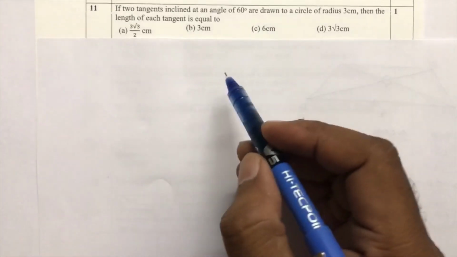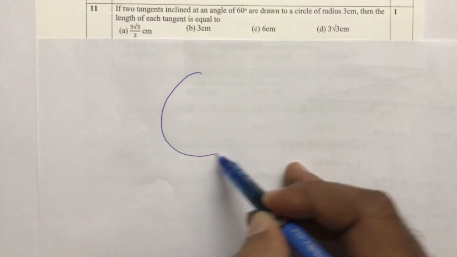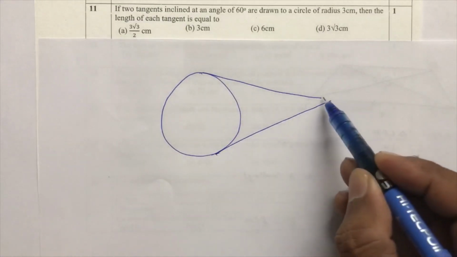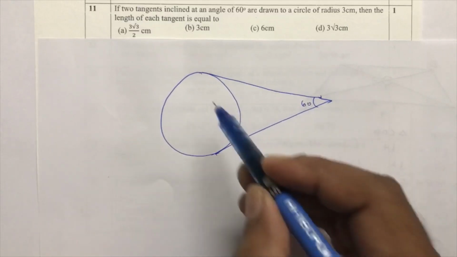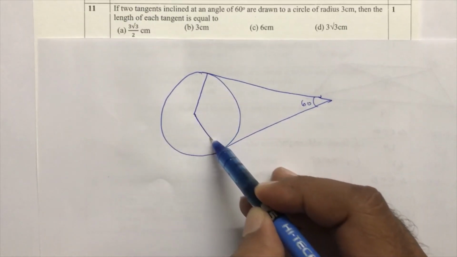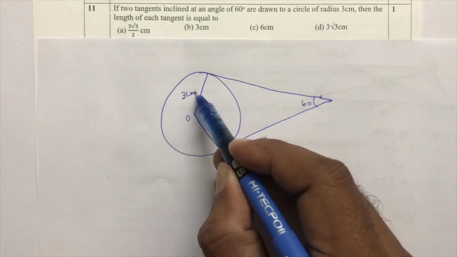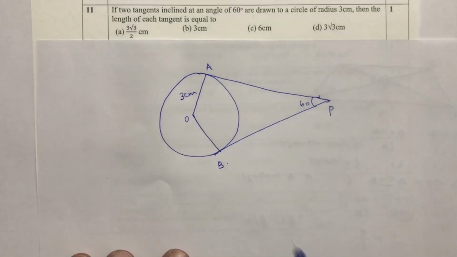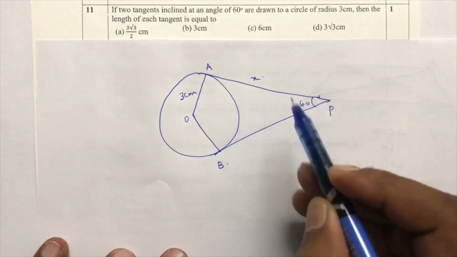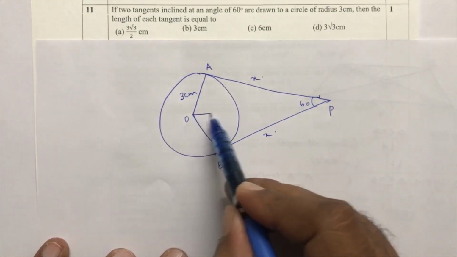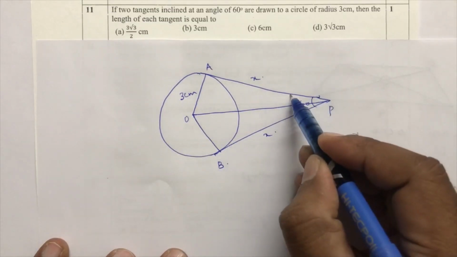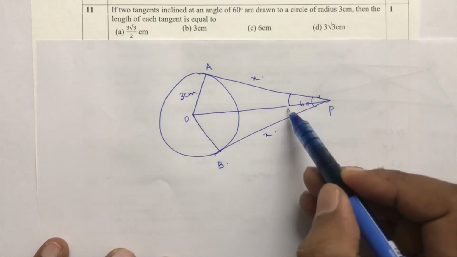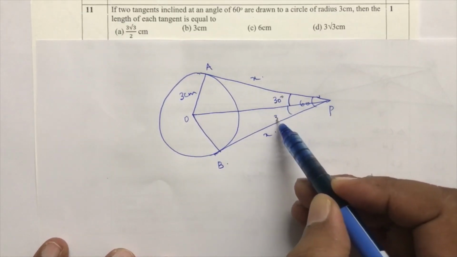Two tangents are inclined at an angle of 60 degrees and the radius is 3 centimeters. Let the tangents be PA and PB. We need to find the length of each tangent. Both tangents will be of equal length. If we join OP, the triangles OAP and OBP will be congruent, so this angle will be 30, and this also will be 30.